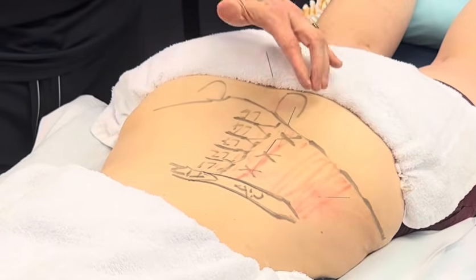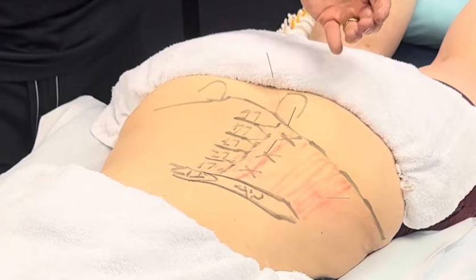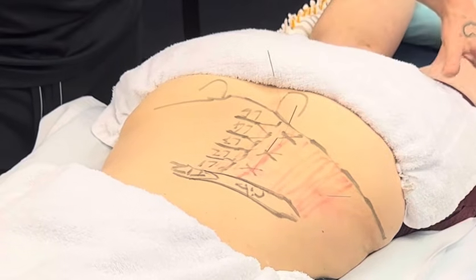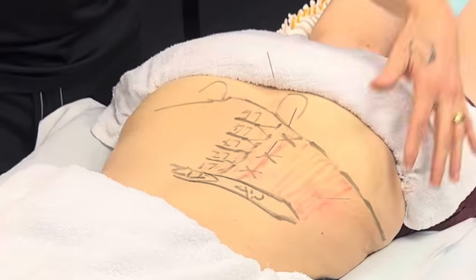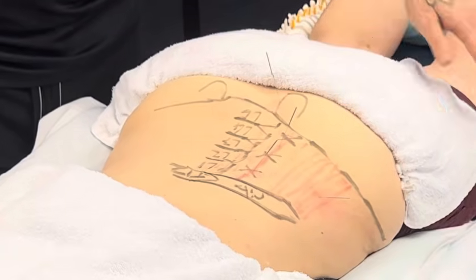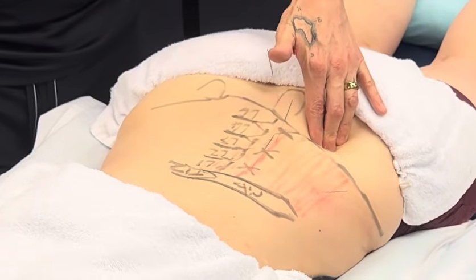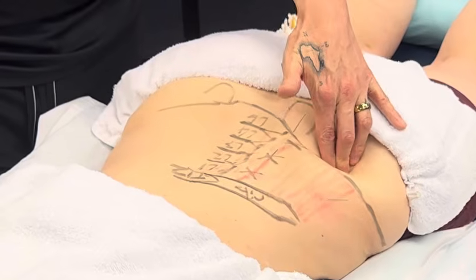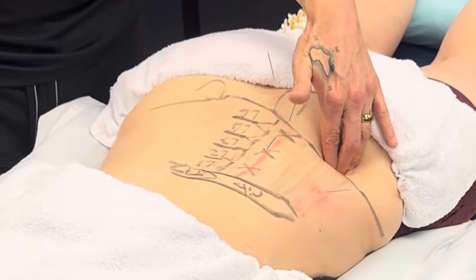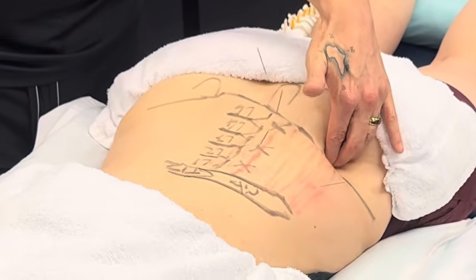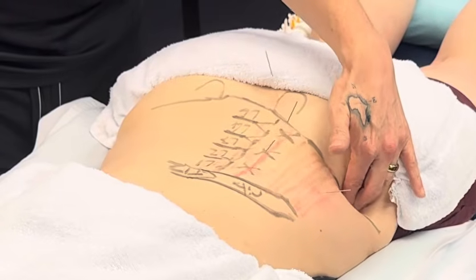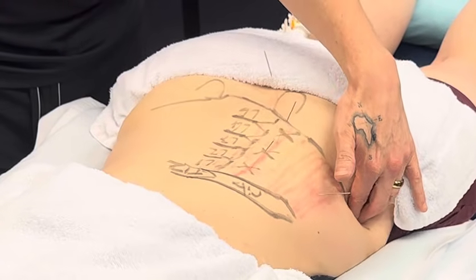So what I'll do along this ridge: the patient has pain over here, maybe they've got IT band syndrome or bursitis or sciatica. So we'll palpate along this ridge. How about you tell me which one's the worst one? They're all bad, but the ones in the middle.